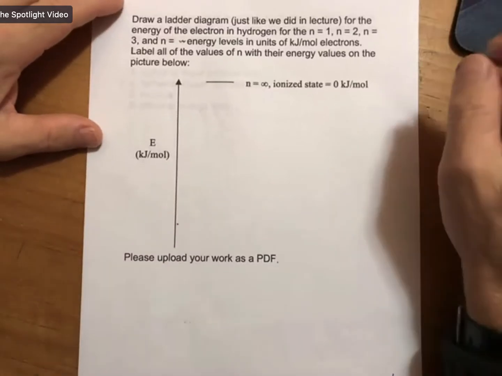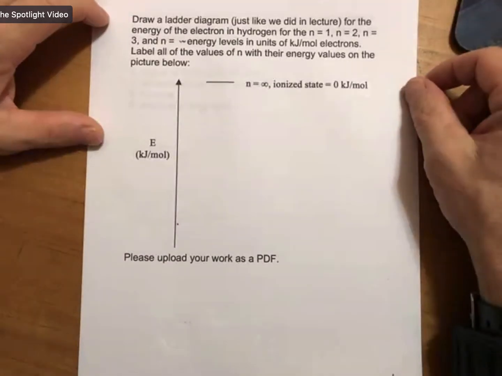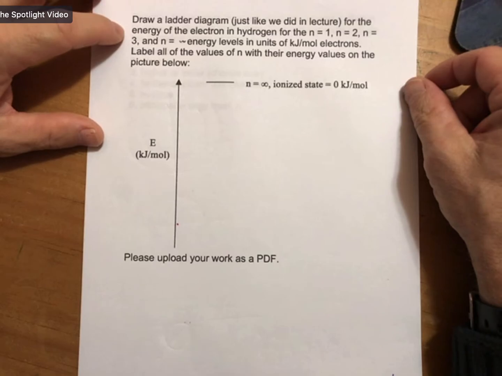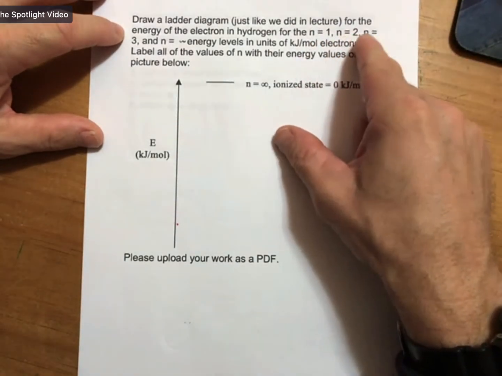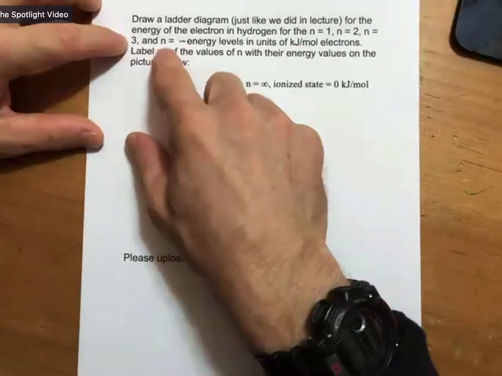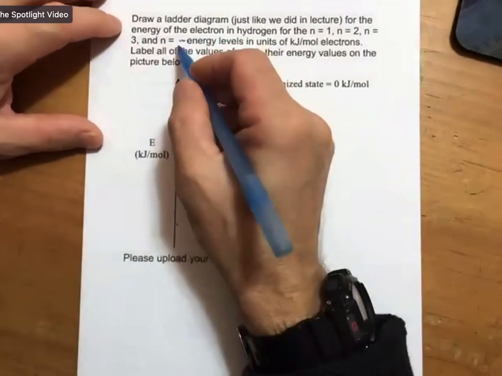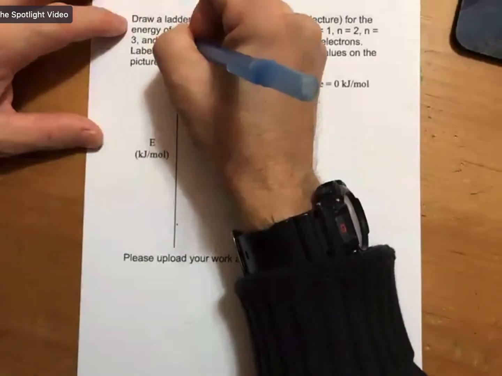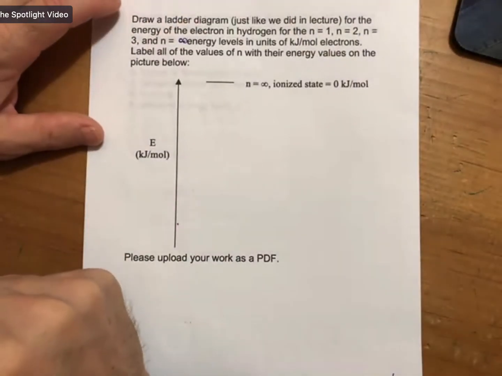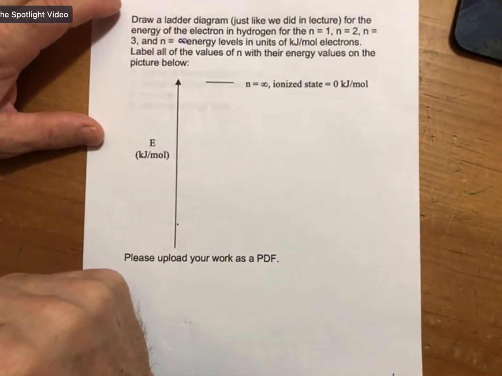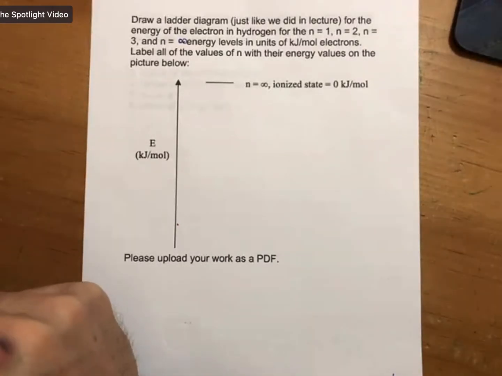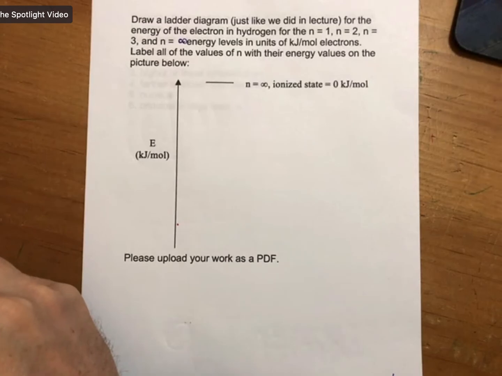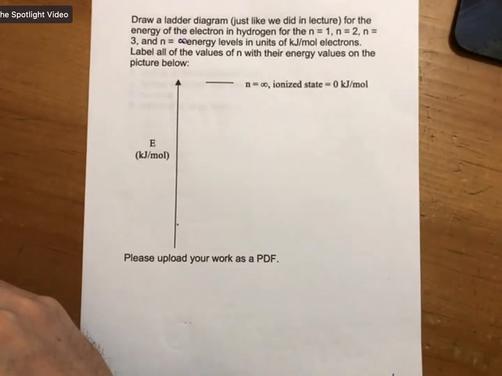Says draw a ladder diagram, just like we did in lecture, for the energy of the electron in hydrogen for n equals 1, n equals 2, n equals 3, and n equals infinity. My infinity symbol didn't really print there, but I'll make it again. N equals infinity energy levels in units of kilojoules per mole electrons. Label all the values of n with their energy values on the picture below.